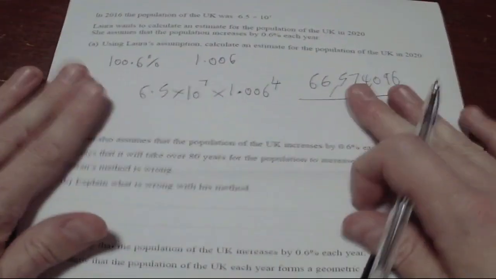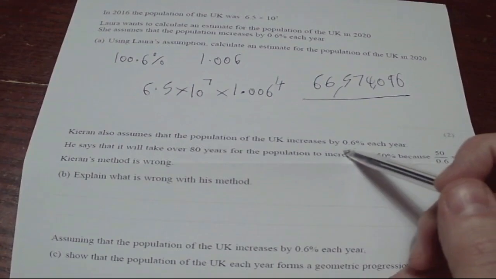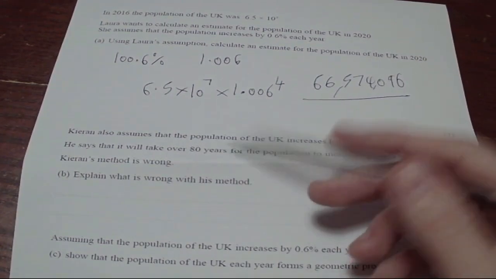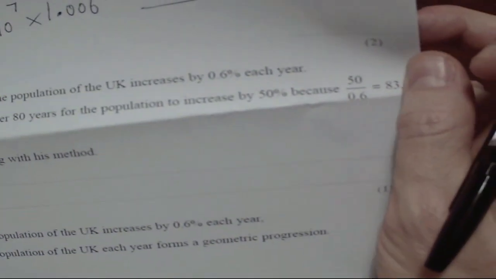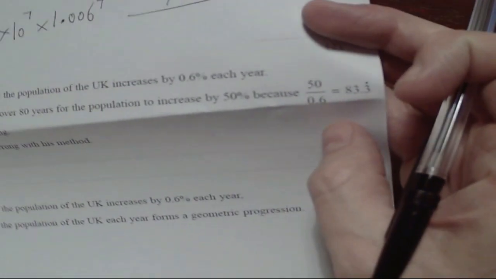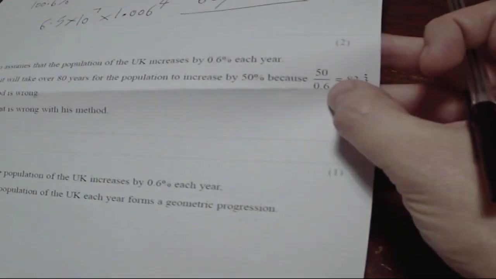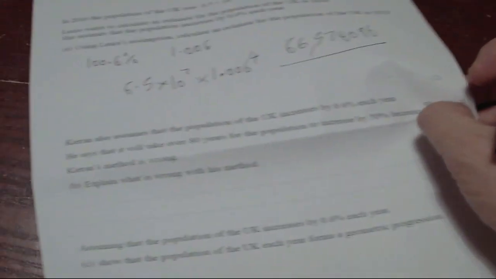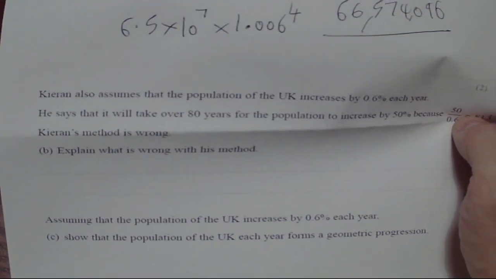The second part of the question, just need to unfold it again. Down here talks about this guy Kieran, who's also assuming that the population of the UK increases by 0.6% each year, and he says that it would take over 80 years for the population to increase by 50% because 50 divided by 0.6 is 83.3, so he's getting over 80 years because he's doing 50 divided by 0.6. It says Kieran's method is wrong. Explain what is wrong with this method.